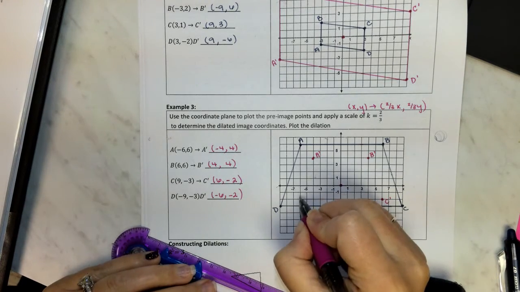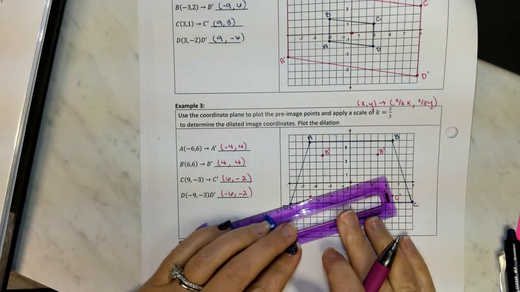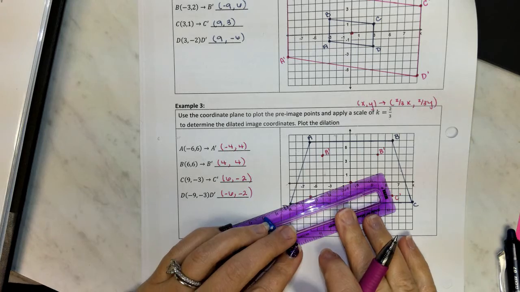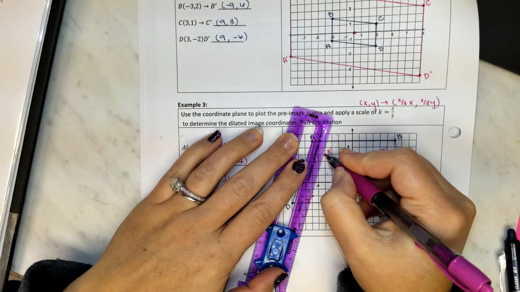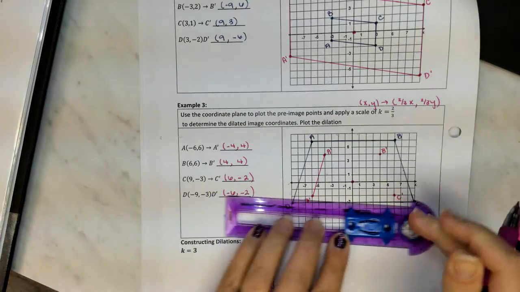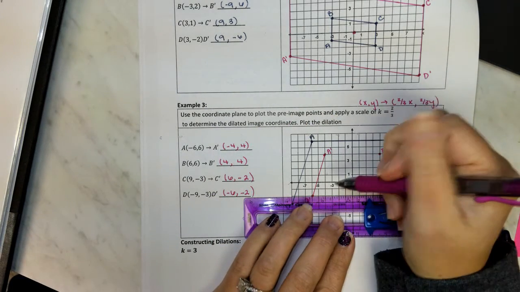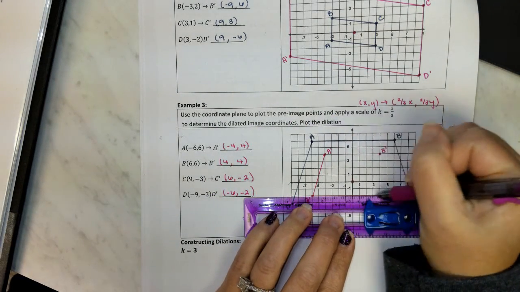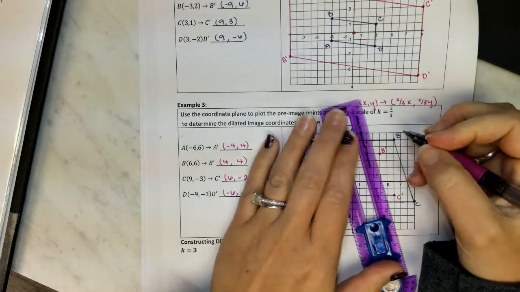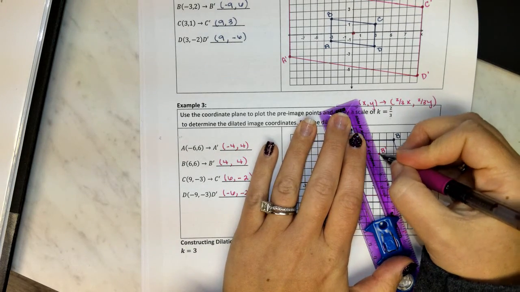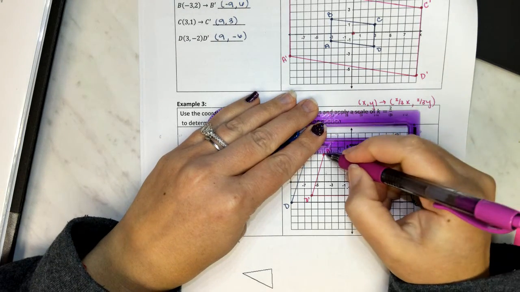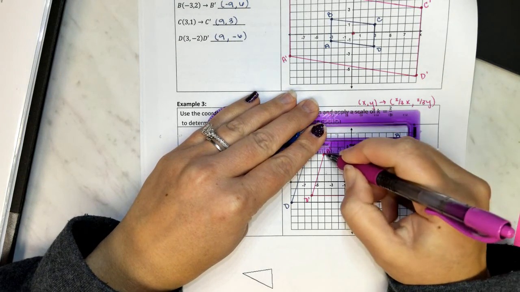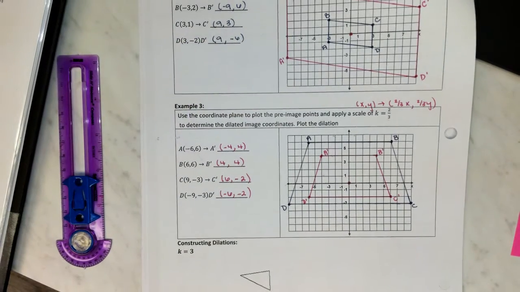And -6, -2. Would those connect? Yes, they would. So that's your D prime. And there we go. We have our image.